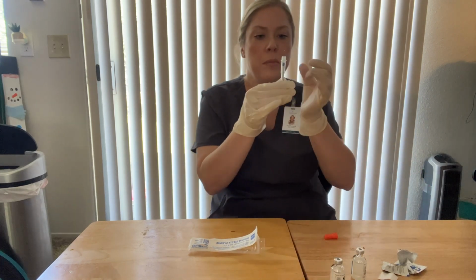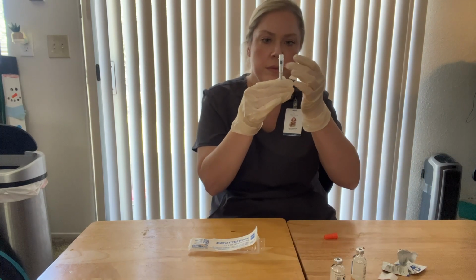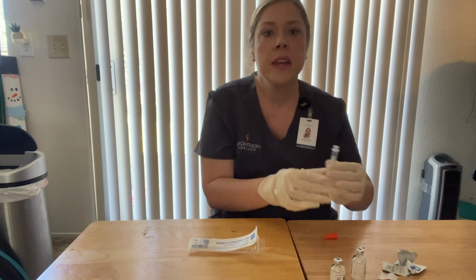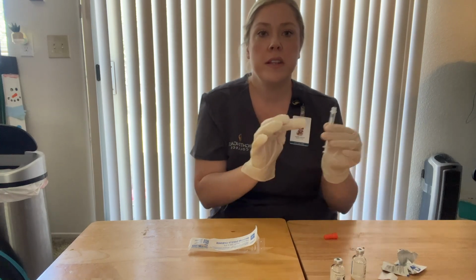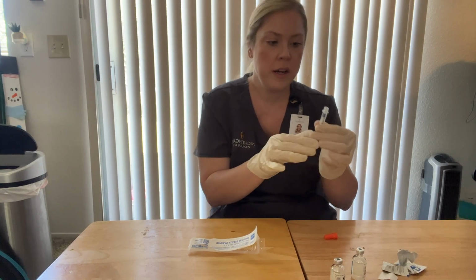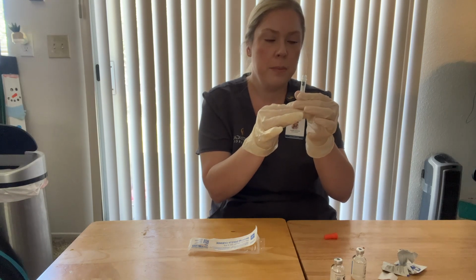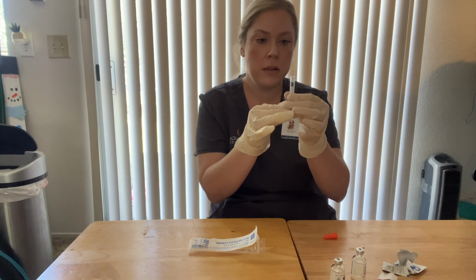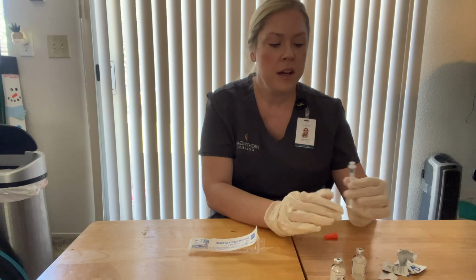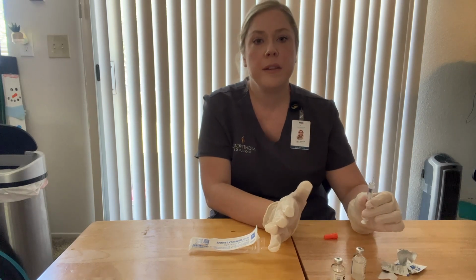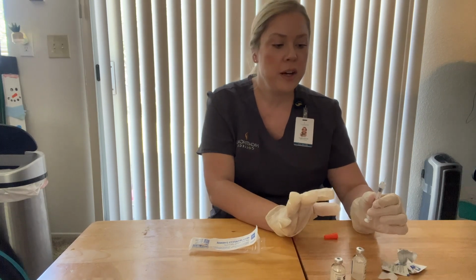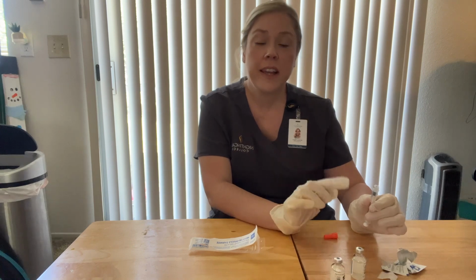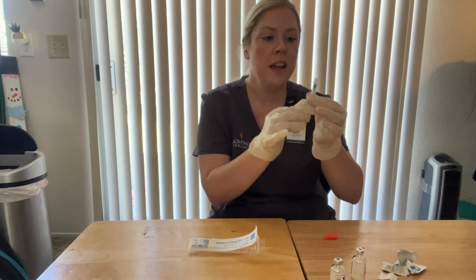And I'd want to tap the air bubbles out. And then I would want to compare this regular insulin to the MAR again, making sure I had it correct. And everything looks good. So then I'd want to go ahead and check the syringe to find that 12 units on it.